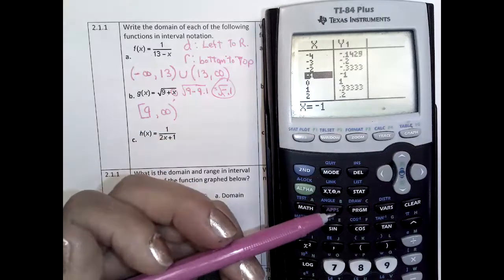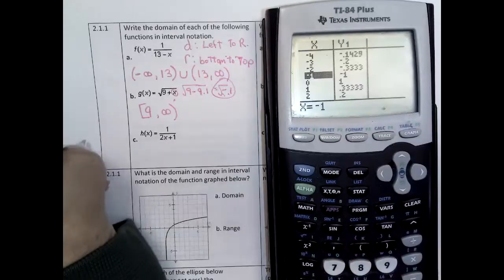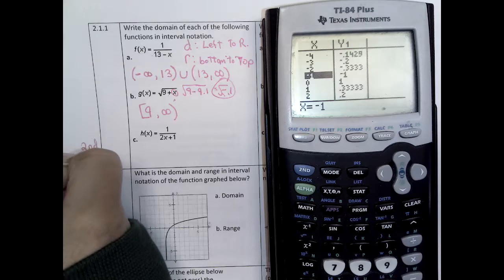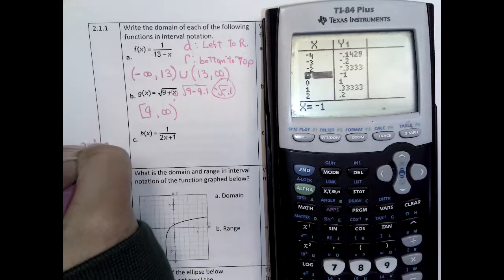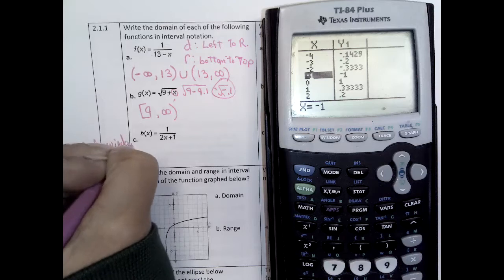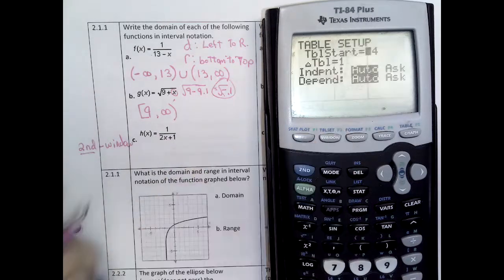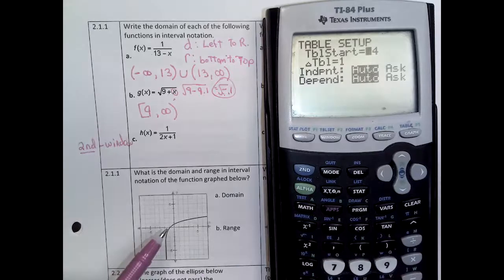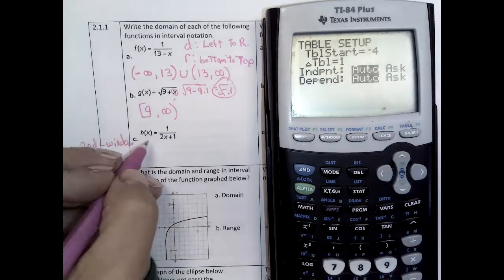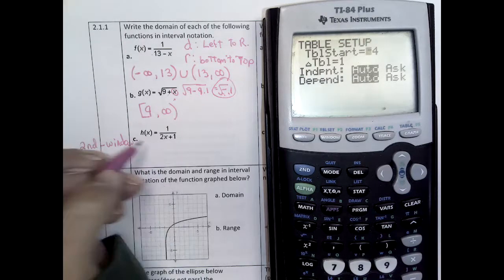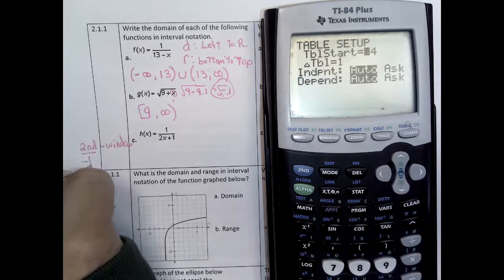So in order to figure out what that is, we are going to type in second. So we're going to hit that blue key, and we're going to hit the window key. Okay, so second window, that's going to bring us to our table setup. Well, we know that the change was somewhere between -1 and 0. So I'm going to start where it says table start.